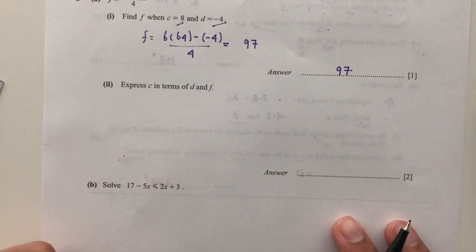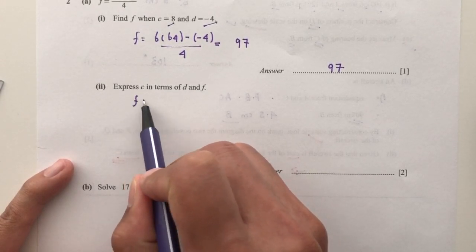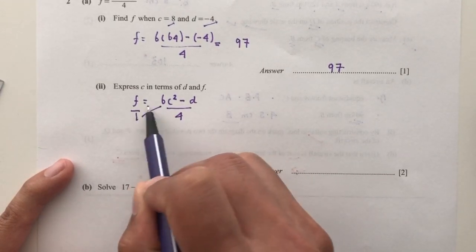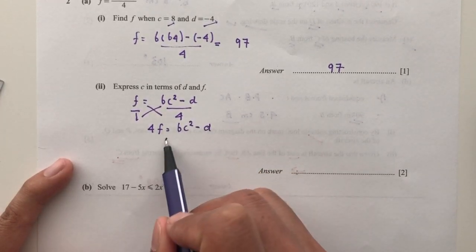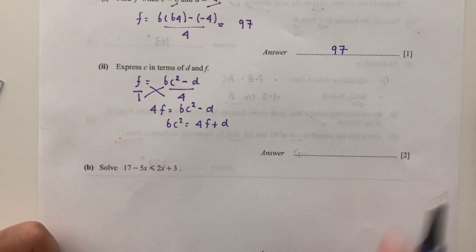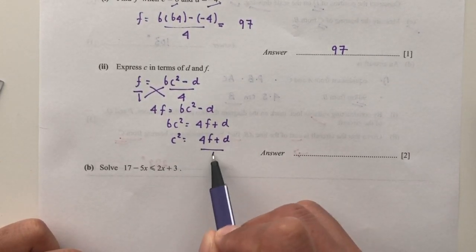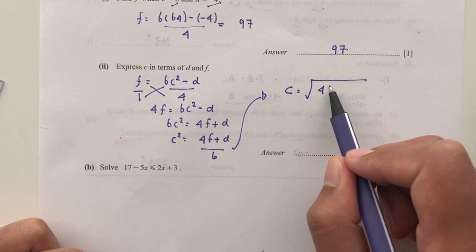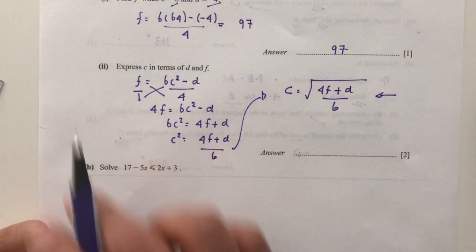Now part 2, express C in terms of D and F, so make C the subject of the formula, so pretty easy. So we have F equal to 6C squared minus D over 4. Now we cross multiply, you will have 4F equal to 6C squared minus D. Now 6C squared equal to 4F plus D, and C squared will be 4F plus D divided by 6, right? Now continue here, C will be square root of 4F plus D divided by 6. Okay, this will be your answer for part 2.